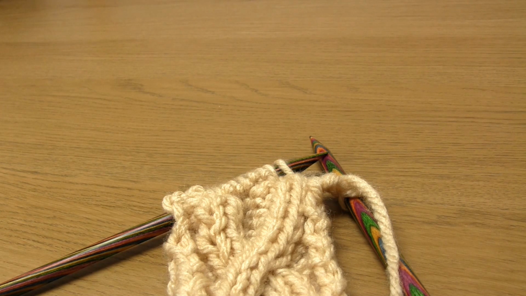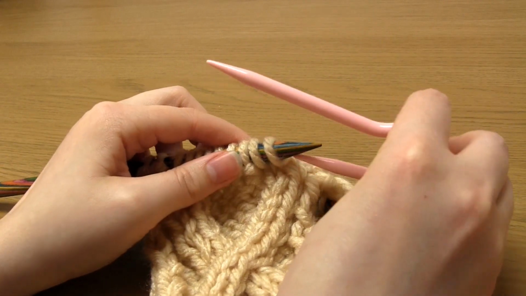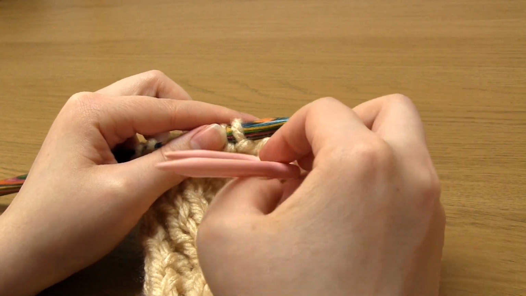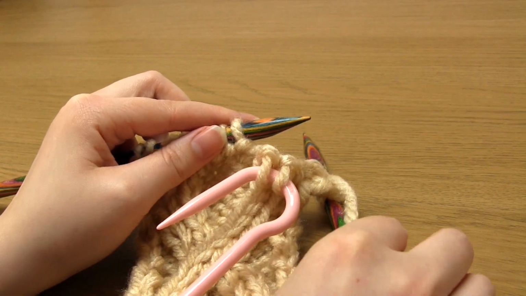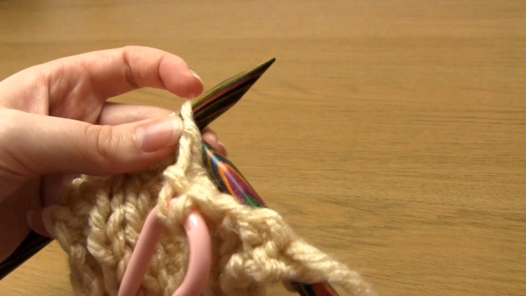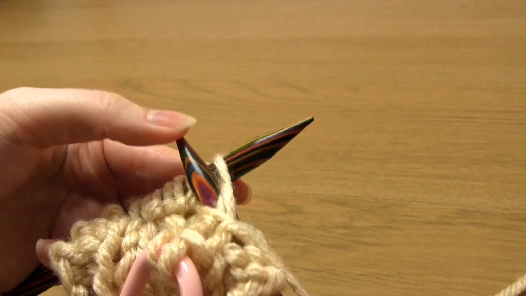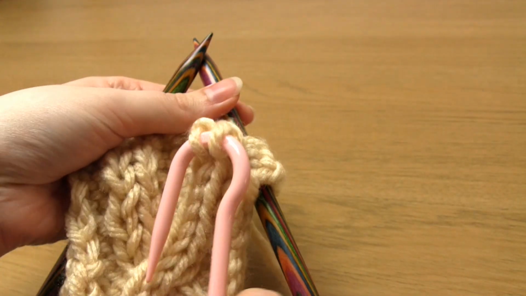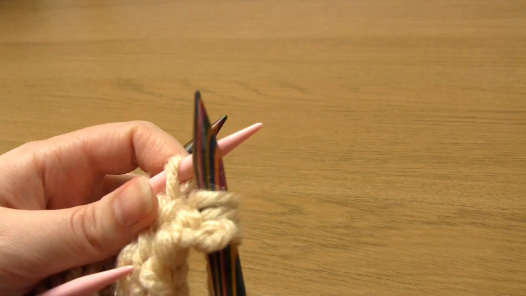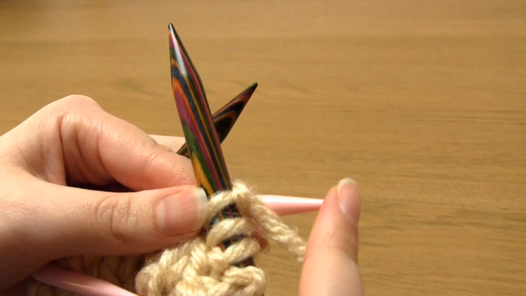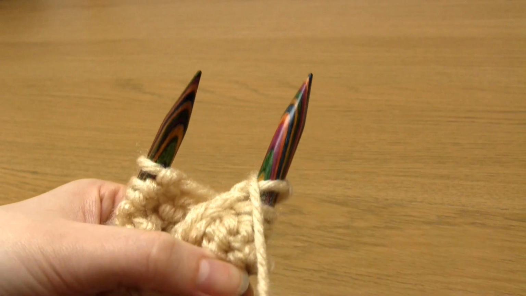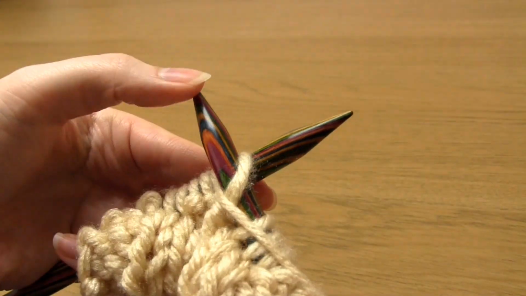So to do that, you slip 2 stitches purlwise onto the cable needle and keep the cable needle at the front. Then with the yarn at the front, you purl 1. Then you take the yarn back and knit the 2 stitches off the cable needle. You then bring the yarn to the front and do 3 purl stitches.